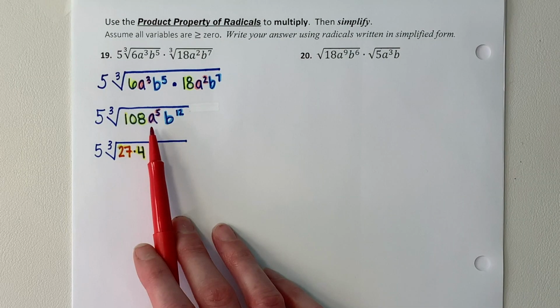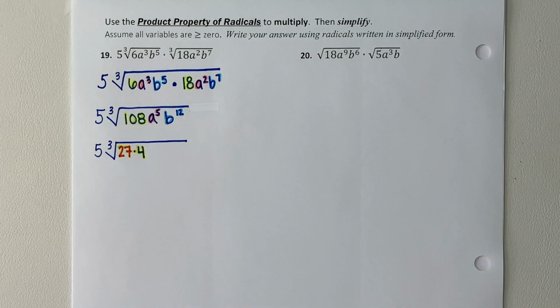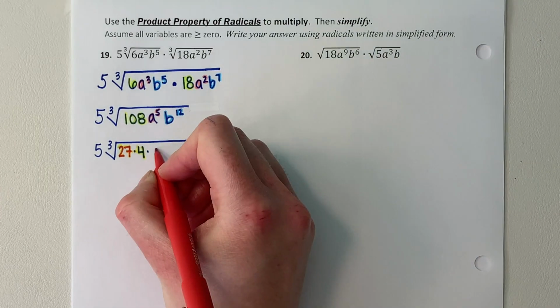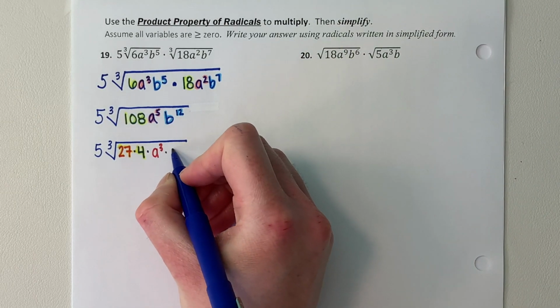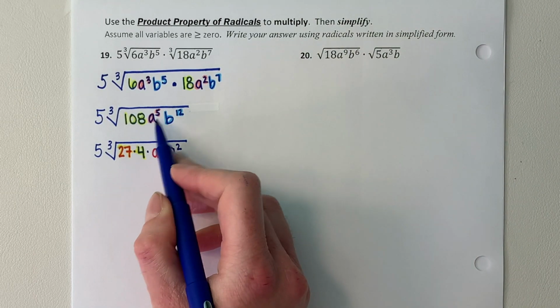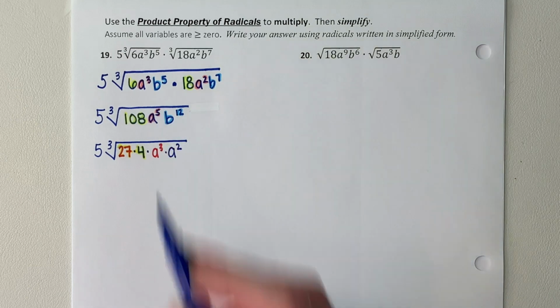So since a cubed is the largest perfect cube that multiplies evenly into a to the fifth, we need to rewrite a to the fifth as a cubed times some quantity. And let's see, a cubed times a squared will give us a to the fifth, since 3 plus 2 gives you 5.